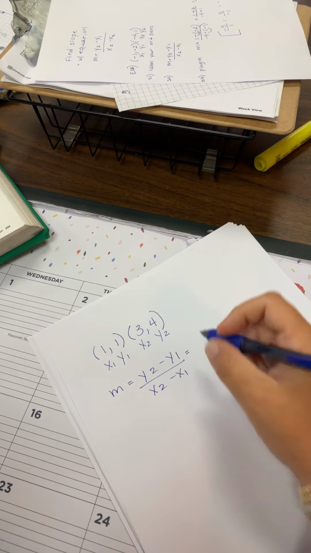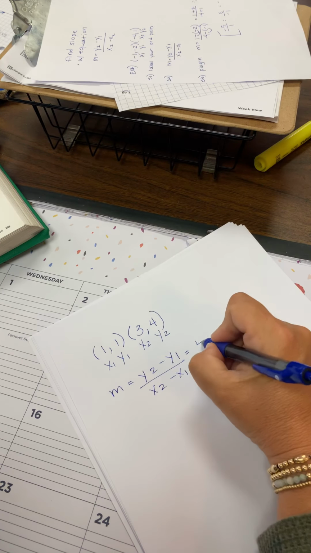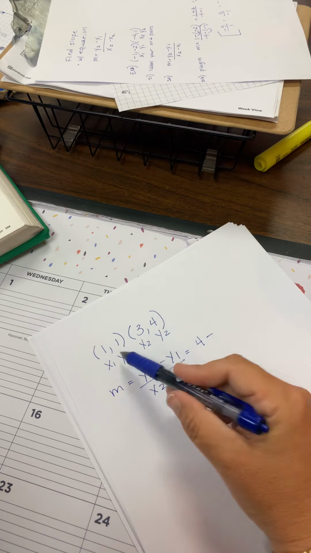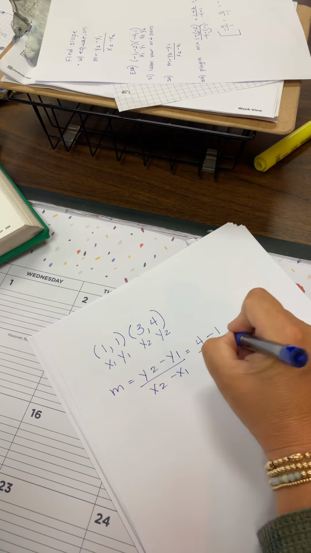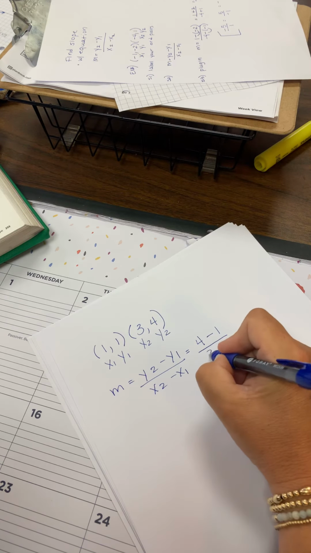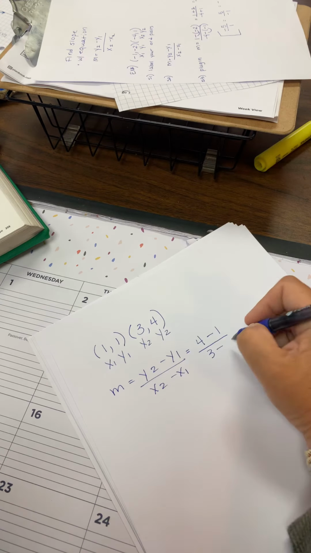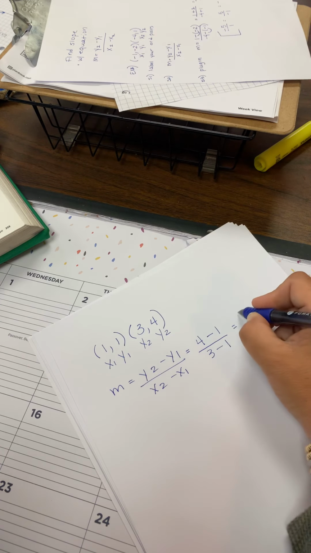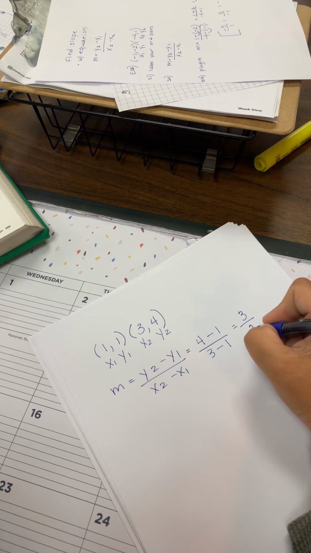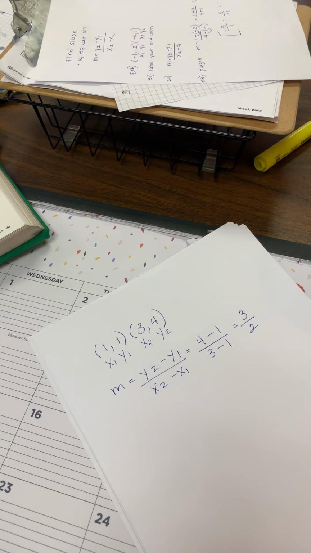Then I plug them in. Y2 is 4 minus y1, which is 1. X2 is 3 minus x1, which is 1. 4 minus 1 is 3. 3 minus 1 is 2. And we're done. So that's that.